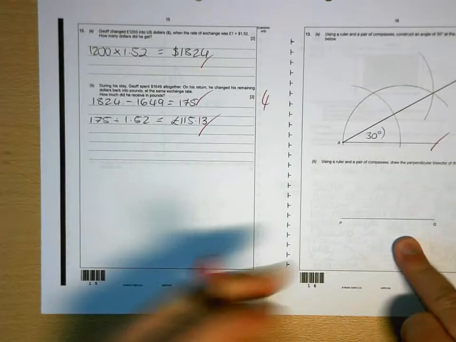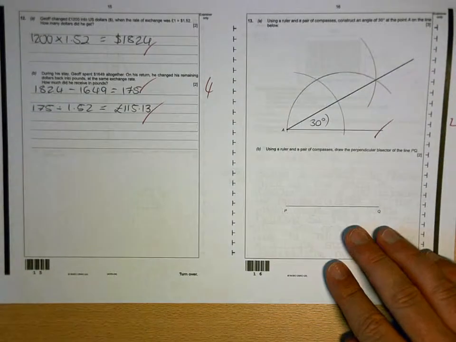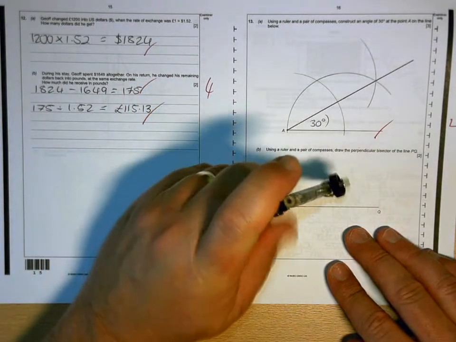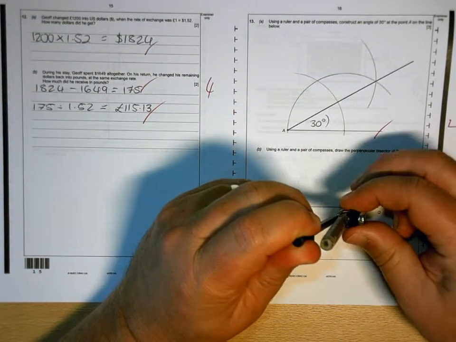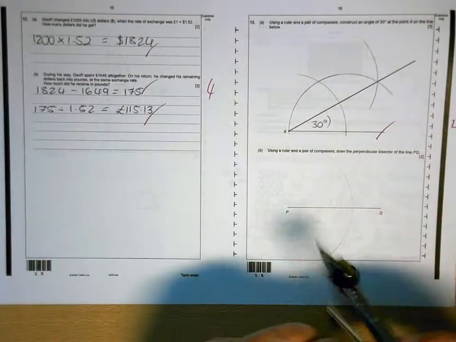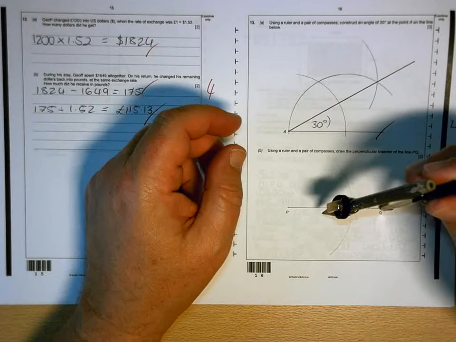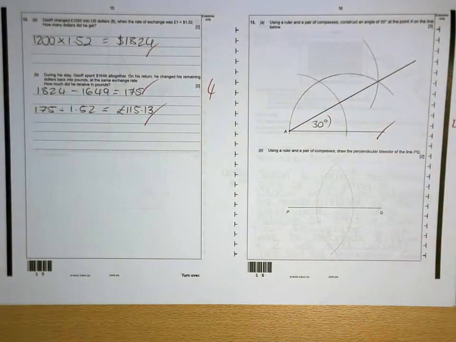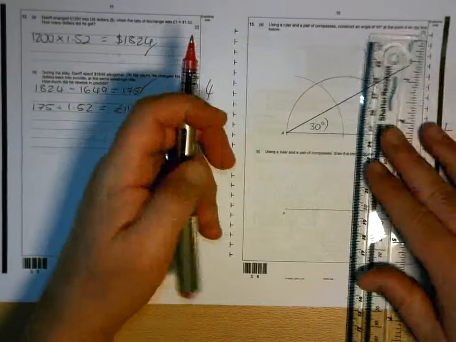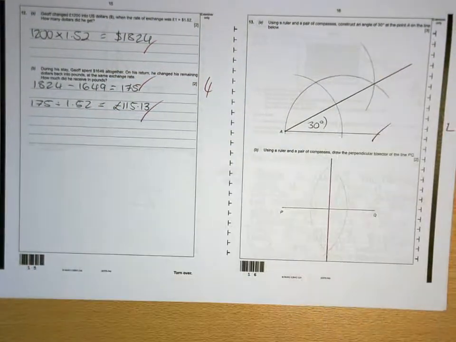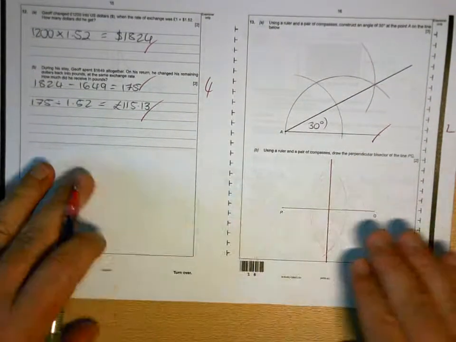Excellent. Well, we were just practicing this before you did the test. Remember, your compass needs to be open over halfway. You draw that, then you move the compass point to the opposite side and repeat it, and then the perpendicular bisector comes through where the two curves cross. 6 for the page.